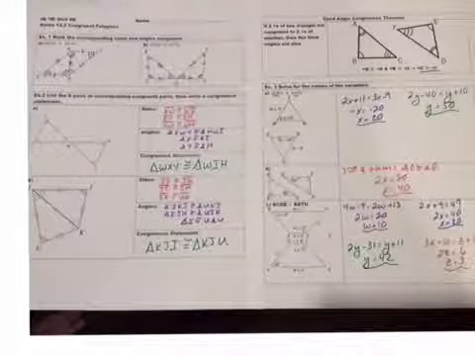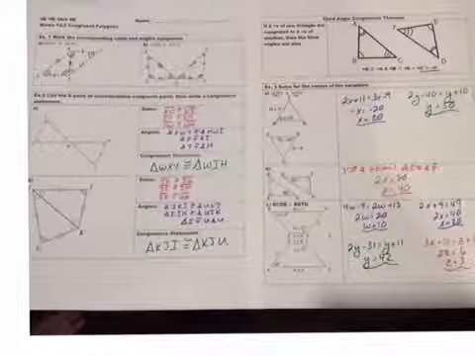Alrighty, happy July 1st. We are looking at congruent polygons today. We are starting our congruent triangle unit, and we're going to be proving congruent triangles, but we need to focus more today on just specifically what does it mean for two polygons, or we're going to focus on triangles mainly. What does it mean if they're congruent?